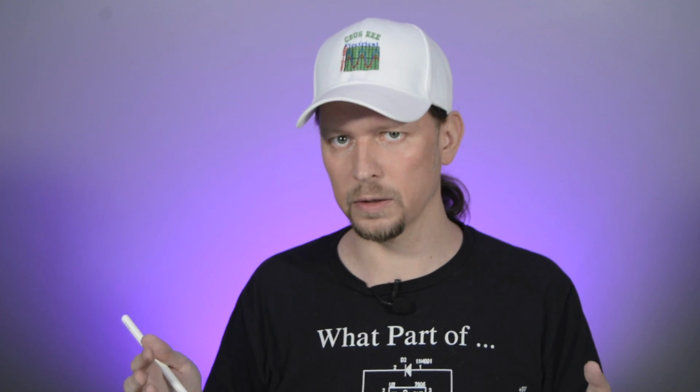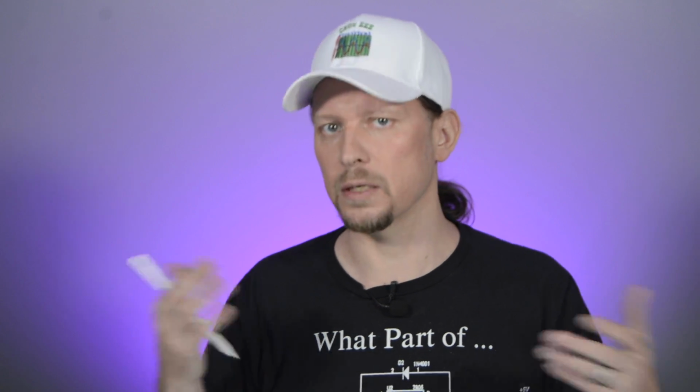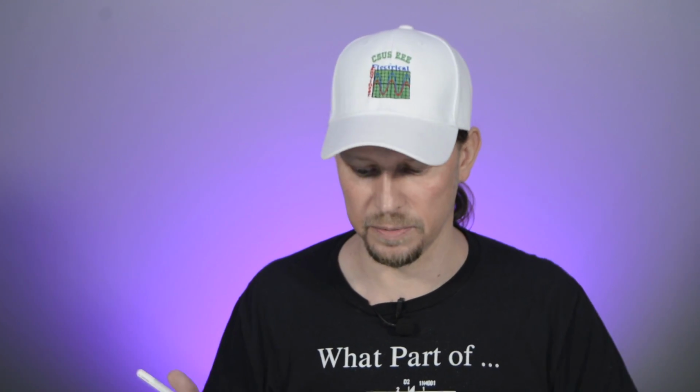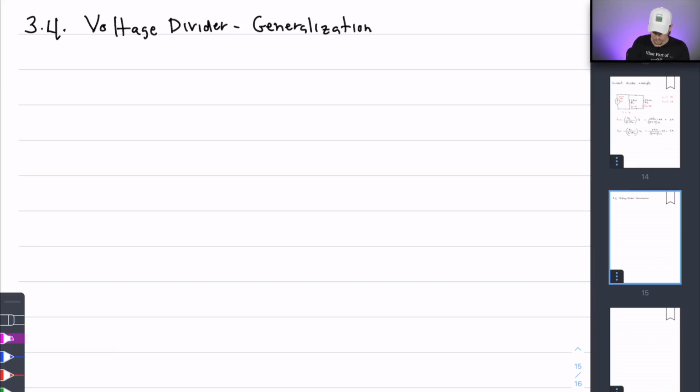However, these concepts and some of the formulas that we developed can actually be generalized to voltage dividers and current dividers that contain a great number of resistors. And that's what we actually want to cover right now. So very briefly, let's talk about the voltage divider first.